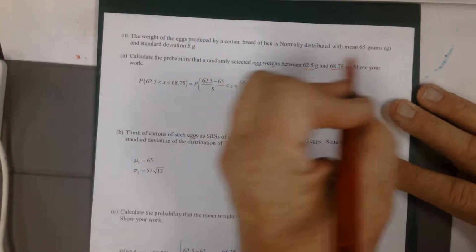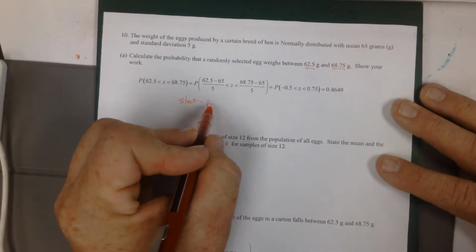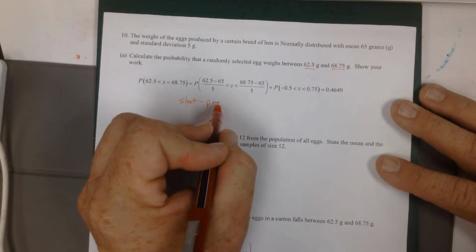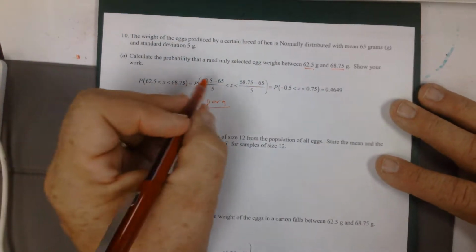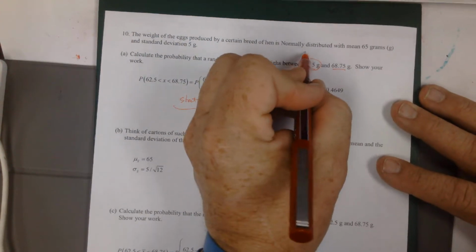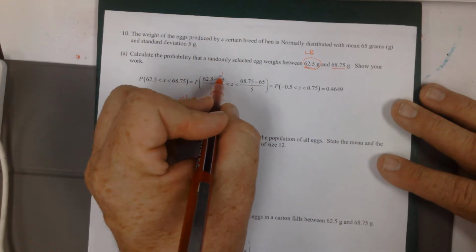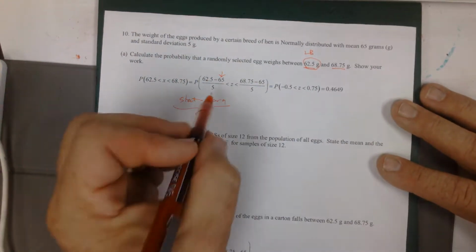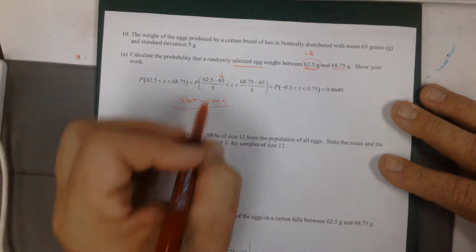So here again is my z-score, stat minus parameter by standard deviation. And so one of my statistics right here, which is my lower boundary, goes here. Here's the mean that they give me, and here is my standard deviation. A randomly selected egg, that's 1 egg.